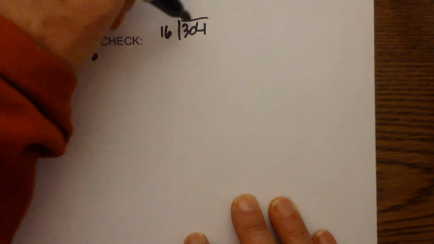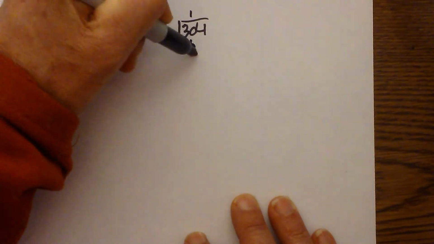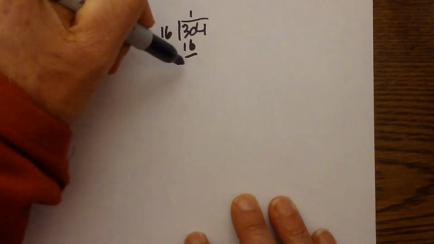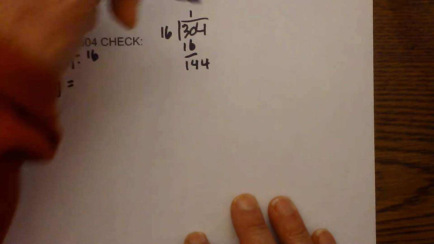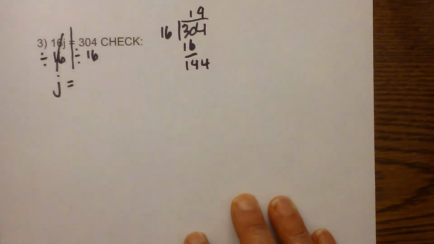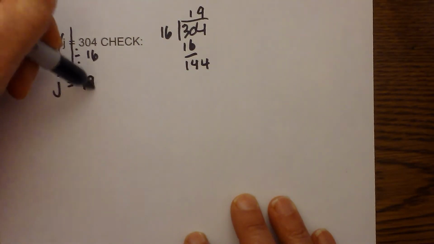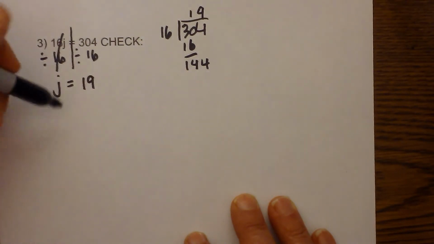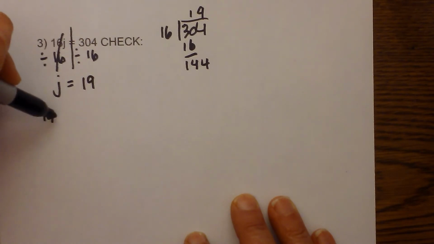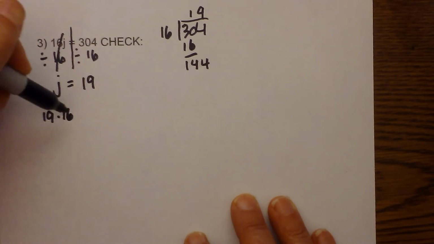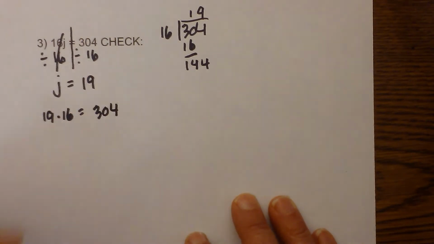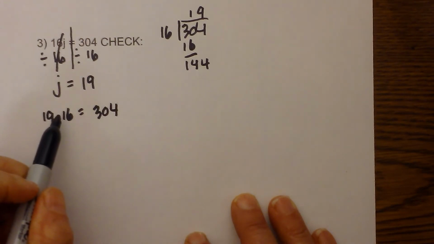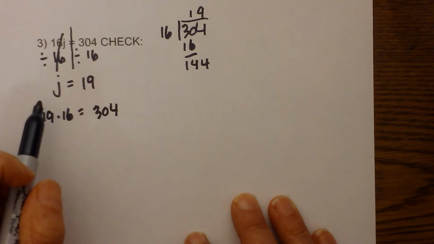let's see if we can do that. 16 times 1 is 16. 30 minus 16 is 14. So that's 144, and 16 goes into 144 9 times. So j is equal to 19. Then we'll take 19 times 16 equals 304. And I cheated, and if you do multiply 19 times 16, that is 304.